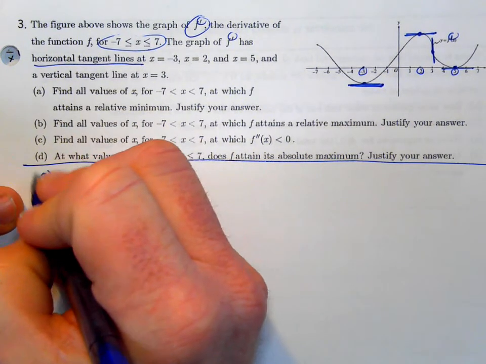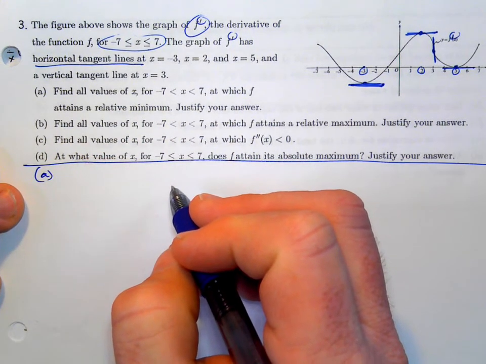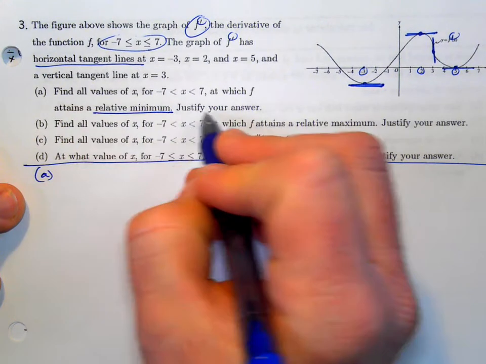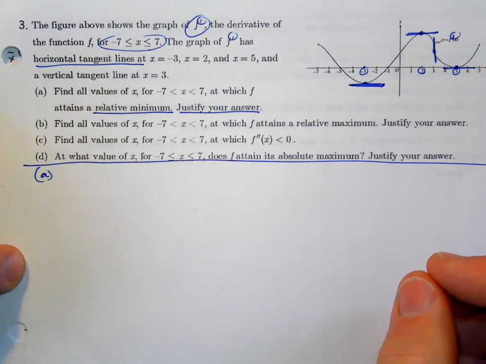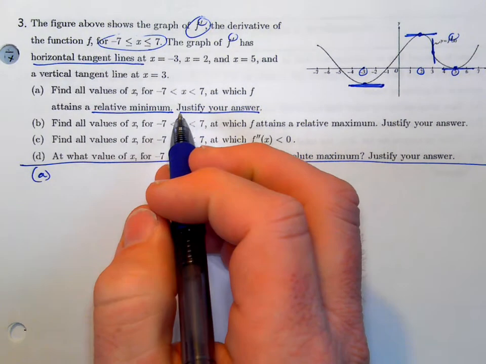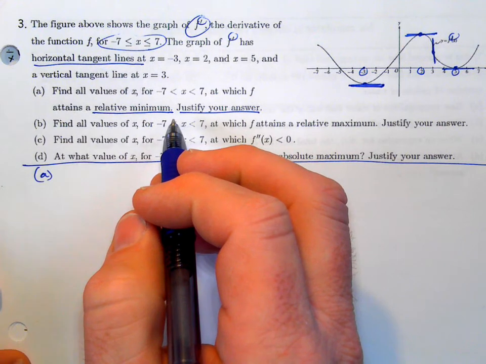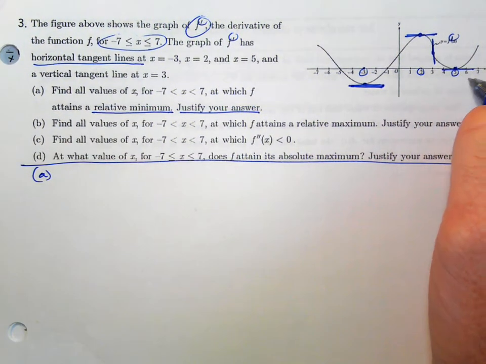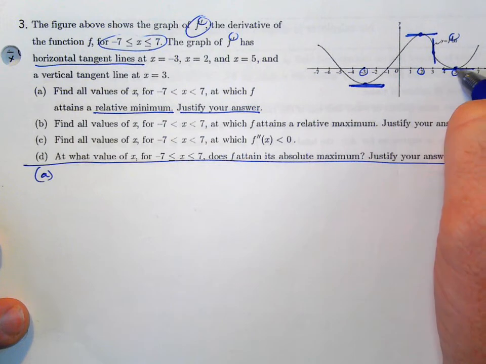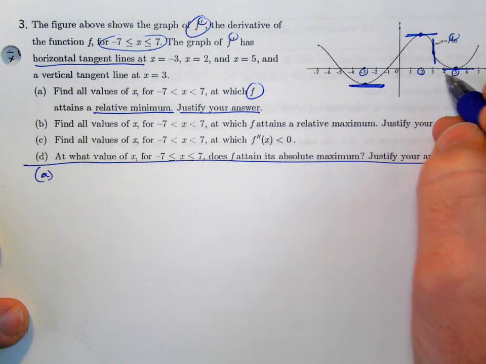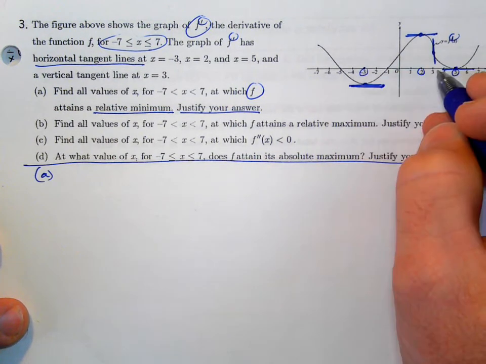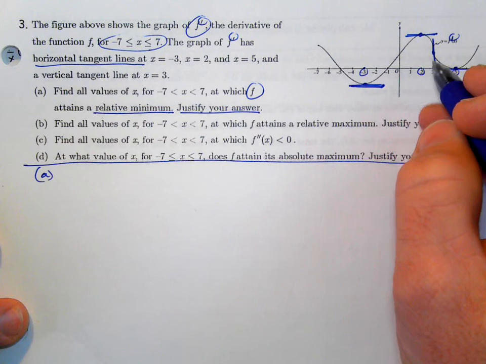Part A: find all the values of x from -7 to 7 at which f attains a relative minimum. Justify your answer. How are we going to justify a relative minimum? Probably the first derivative test for relative extrema, potentially the second derivative test. So where do relative mins happen? Don't tell me there's a relative min at -3 and 5. This is the graph of the derivative, and we're trying to say something for the original function. What we've done before is analyze this graph. Anything we write on this graph isn't going to get us points. We have to describe it in our answer.